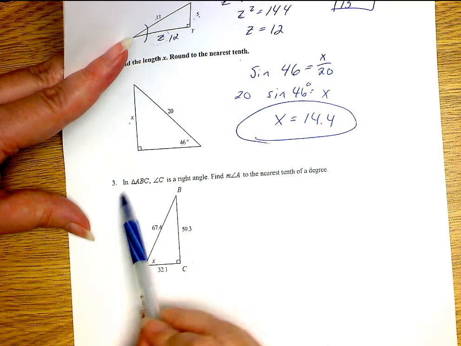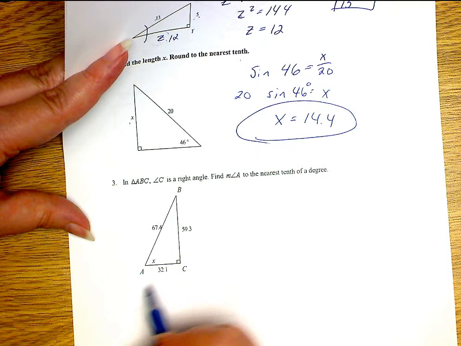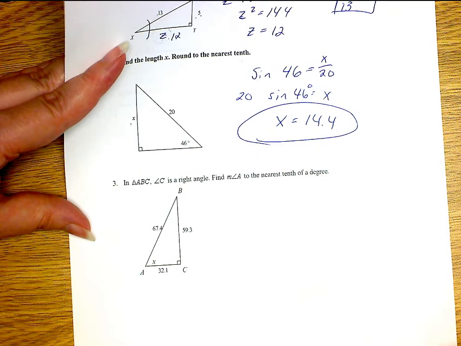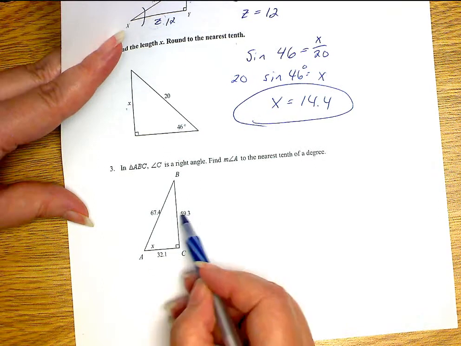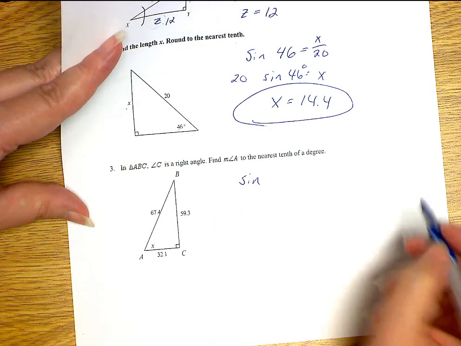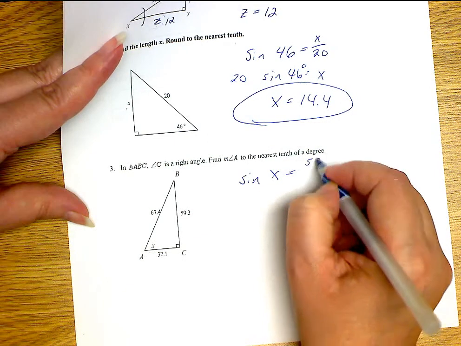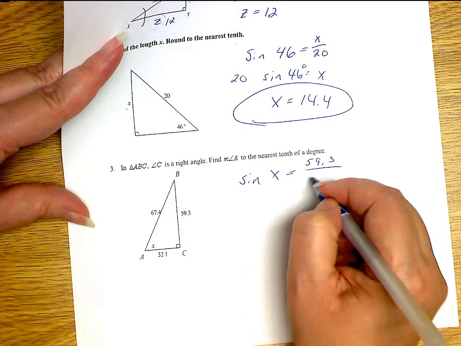It says that we have this triangle and we're trying to find x, the angle. So we have opposite and hypotenuse. I prefer to use sine anytime I can. So I'm going to go sine of x is opposite, which is 59.3, over hypotenuse of 67.4.